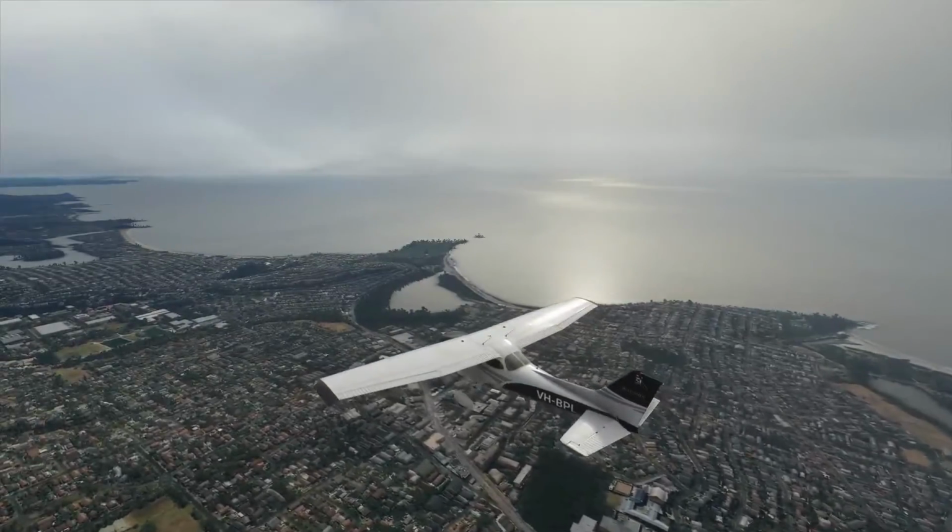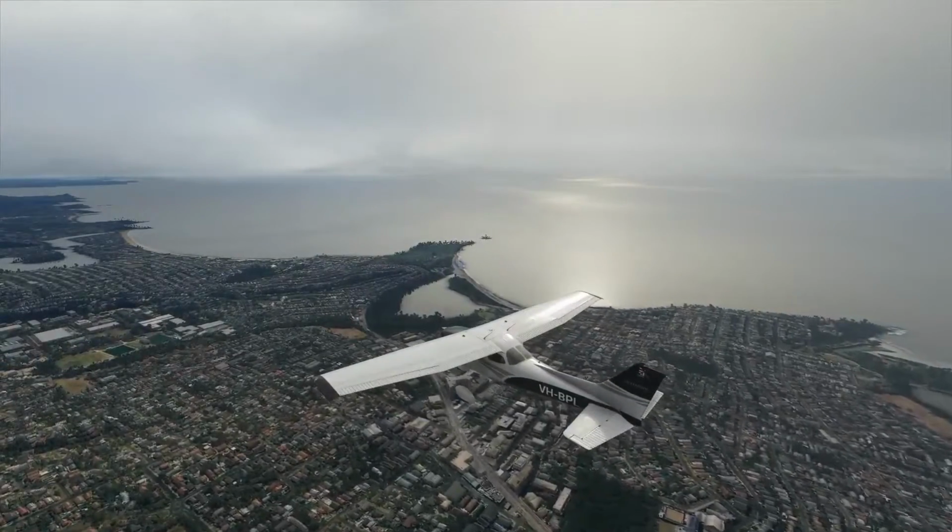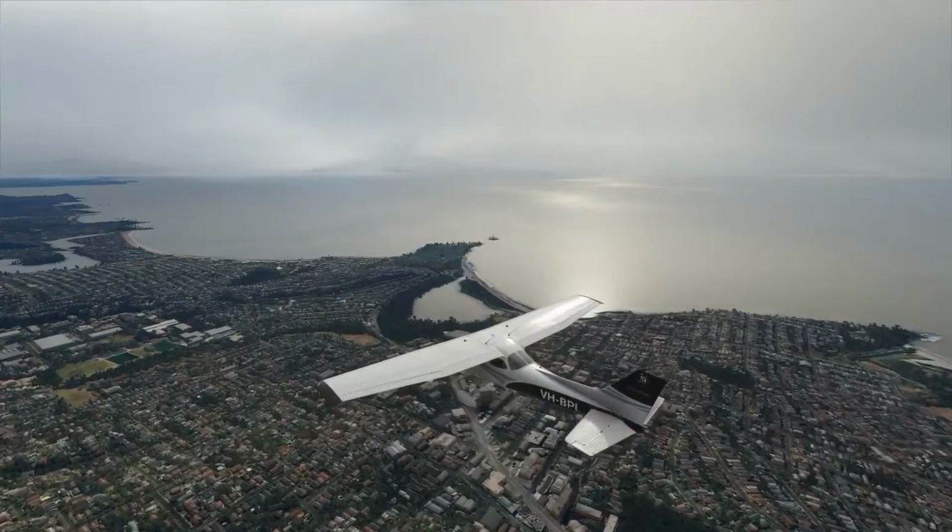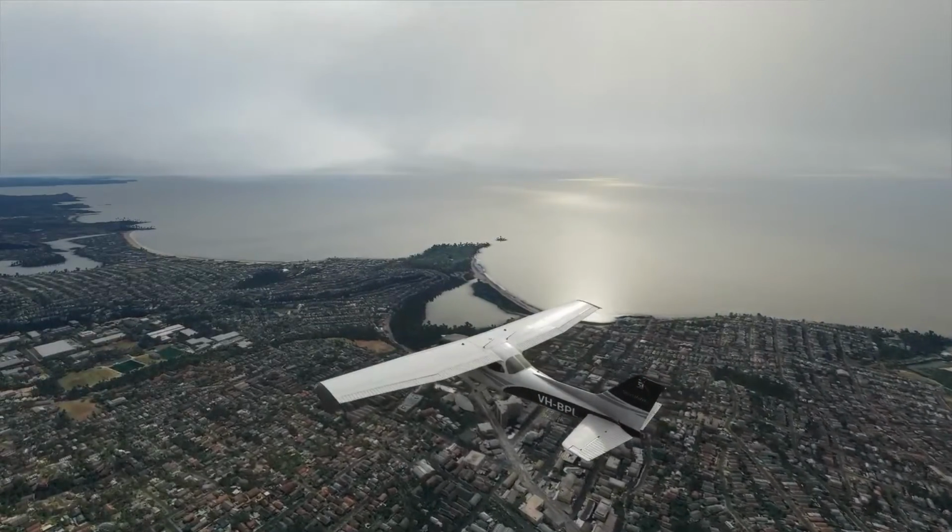Out to your right, you can see the wonderful Sydney coastline and all of Sydney's northern beaches, an area that's famous in and around Sydney and Australia and the globe, especially beaches like Bondi.